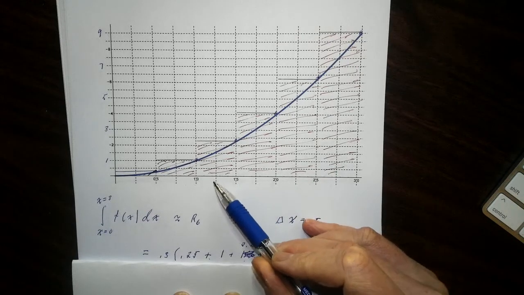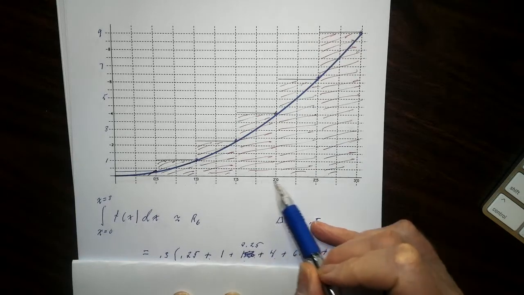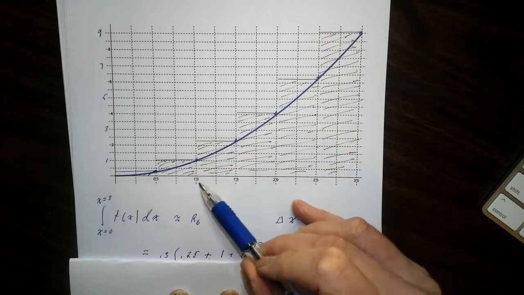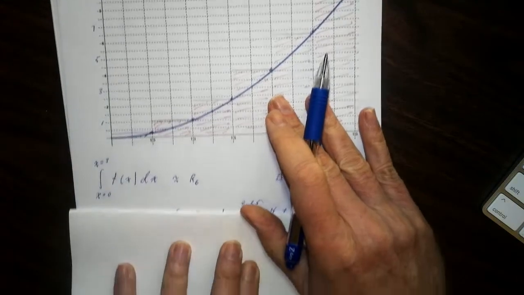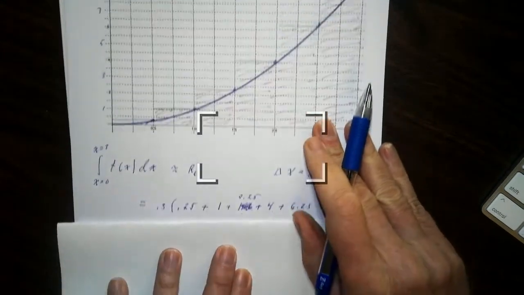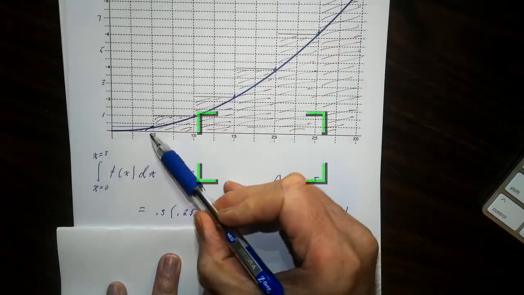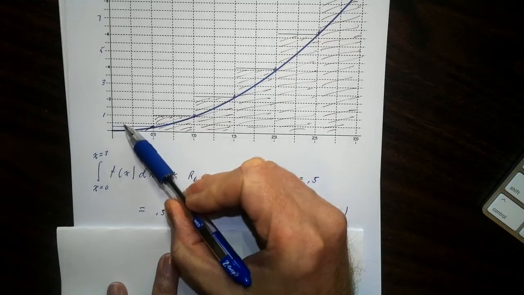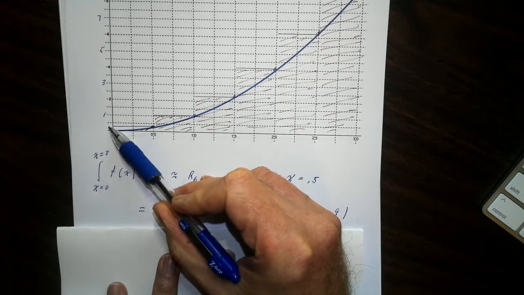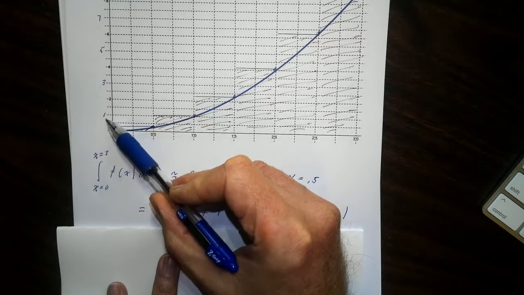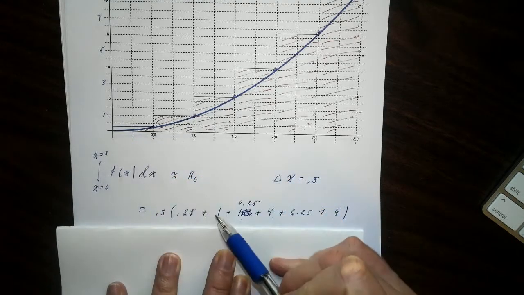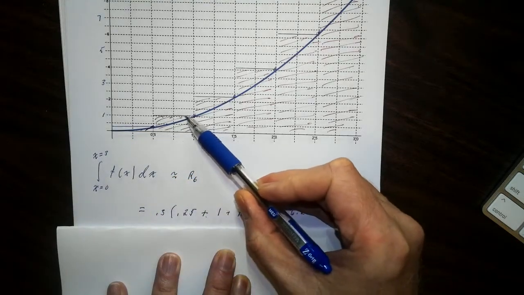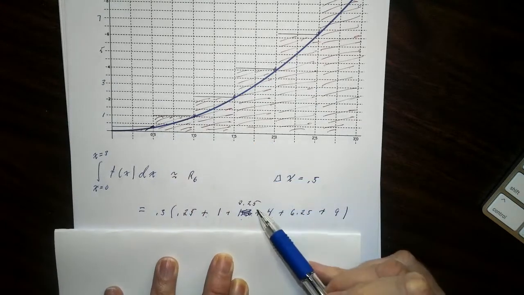Now you can see that the vertical dash marks are divided into quarters, but I'm only using delta x equals 0.5. So I'm going to estimate the function outputs. I'm going to estimate at 0.5. It looks to me like the function output might be, say, a quarter. That's a rough estimate. At 1, the function output is pretty clearly 1.